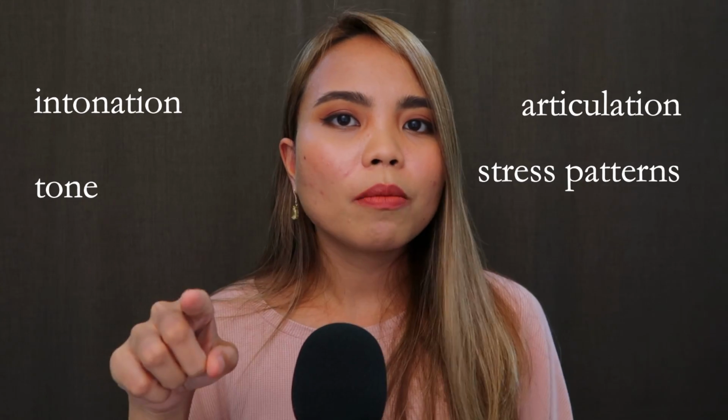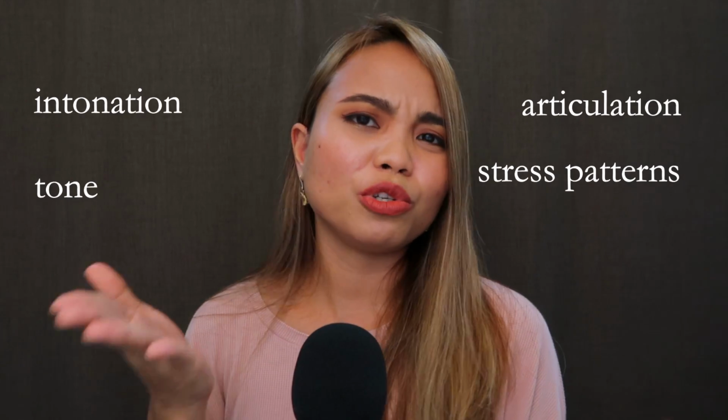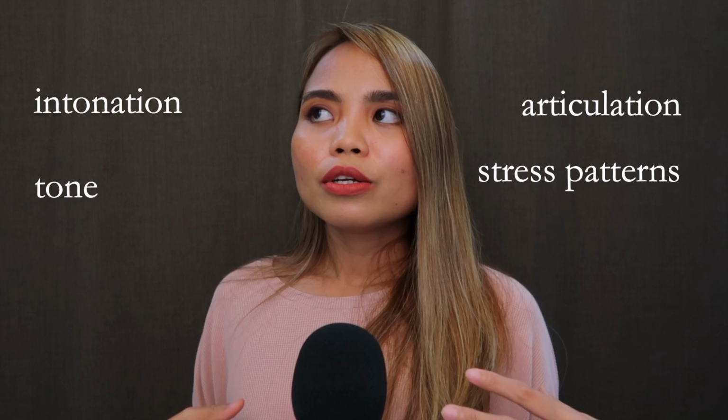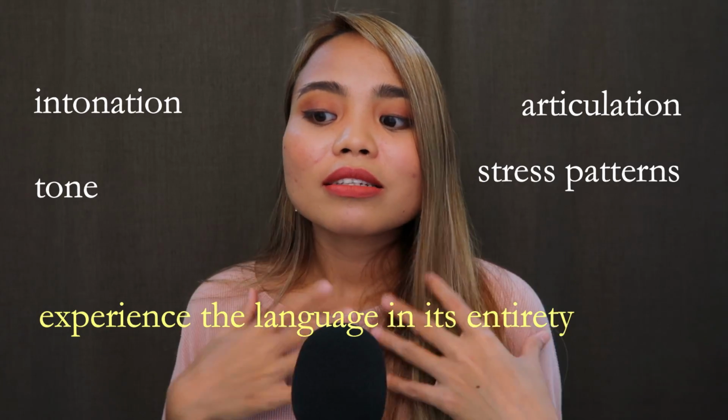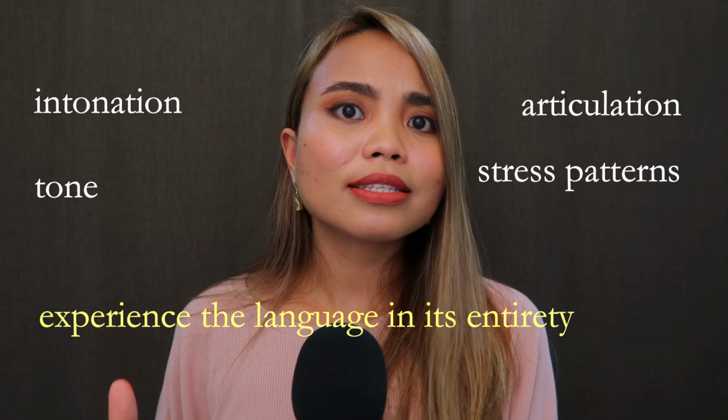Sure, when you see a comma in the middle of a sentence, you know that you're supposed to pause. Of course, you do that. But it's not as simple as that. You have to basically experience the language in its entirety. And you can only do that when you're listening.